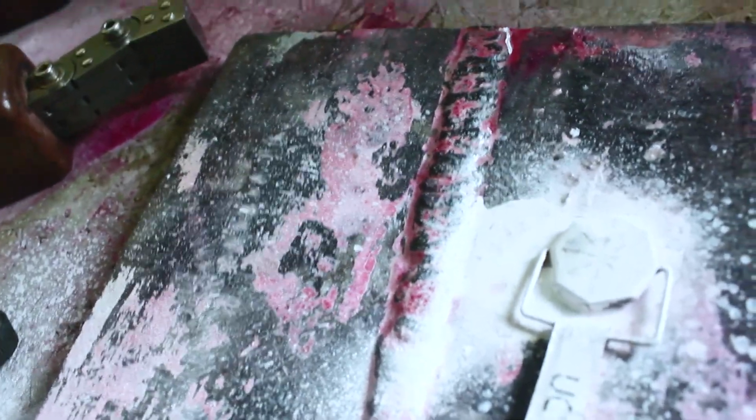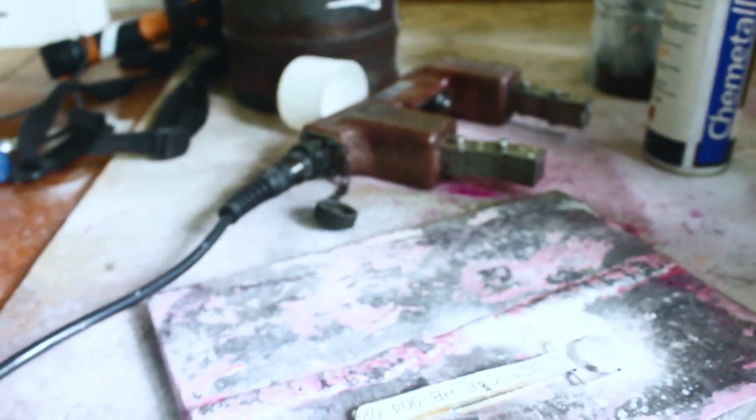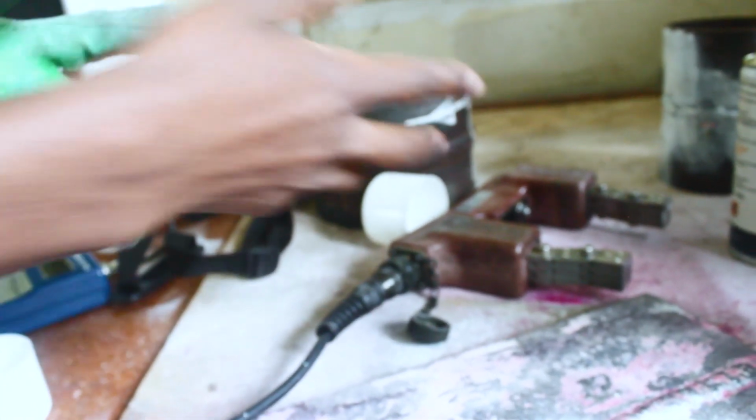We have different ways you can apply this magnetism. This one is a portable way, but we also have stationary ways, where we have very big equipment which can detect these defects. But here we are using a yoke.